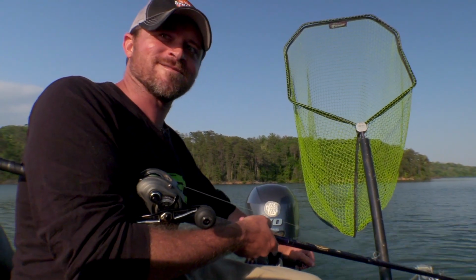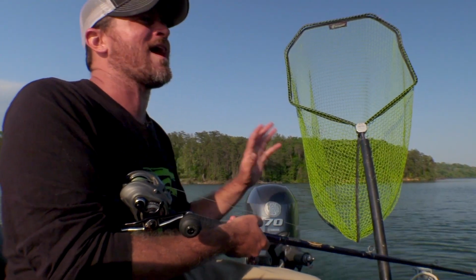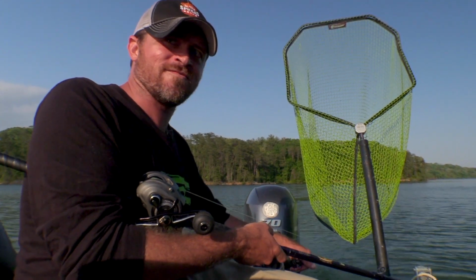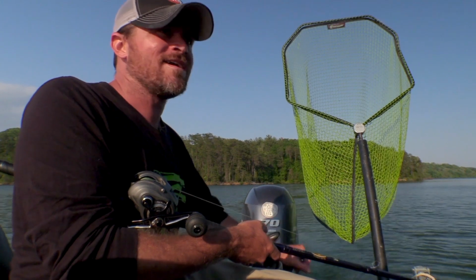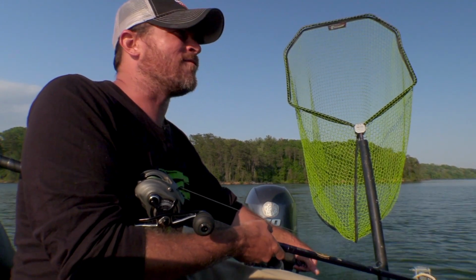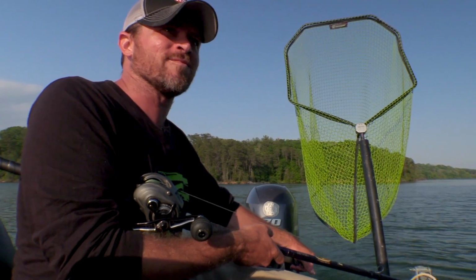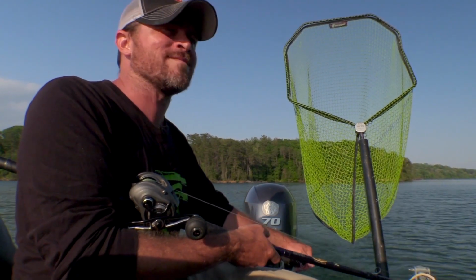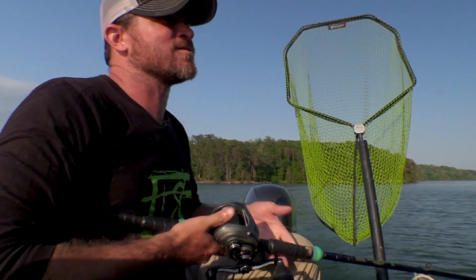What you're about to see is a little segment that we did illustrating how you guys can approach and tackle a channel adjacent flat. Now, channel adjacent flats come in all different shapes and sizes. They're caused by different formations, whether it's a silt deposit from a delta coming in. The ones that occur on Melton Hill a lot of times are literally part of a structure situation.